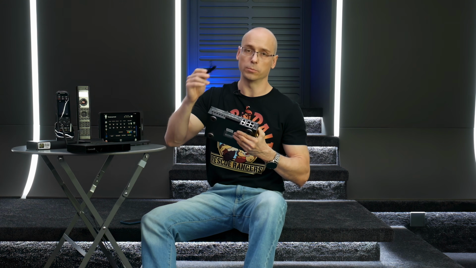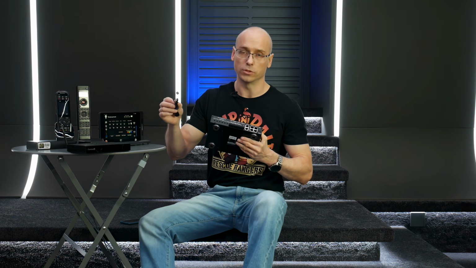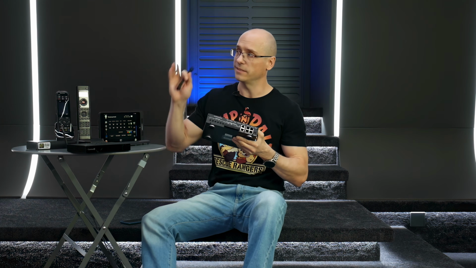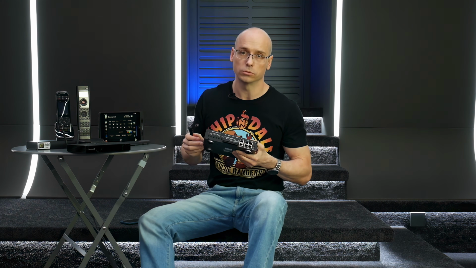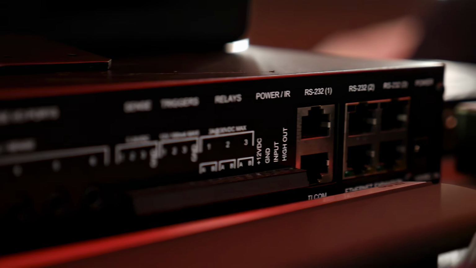You can connect them separately. 6 of these little eyes. By the way, you can extend them using twisted pair cable. You can adjust the signal strength a bit here, and it will work even at a distance of up to 5 meters for you. Next, we have a whole set of connections through a Phoenix connector.